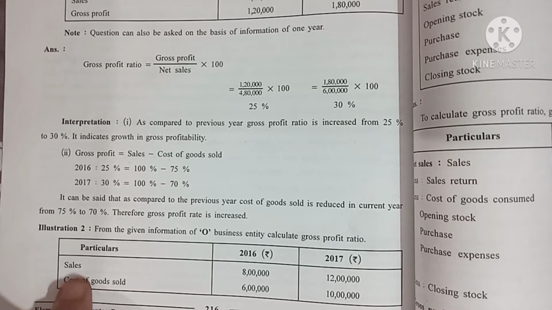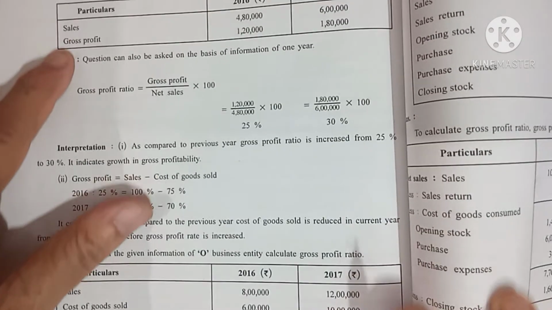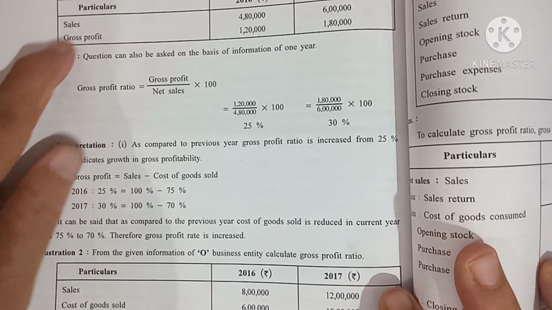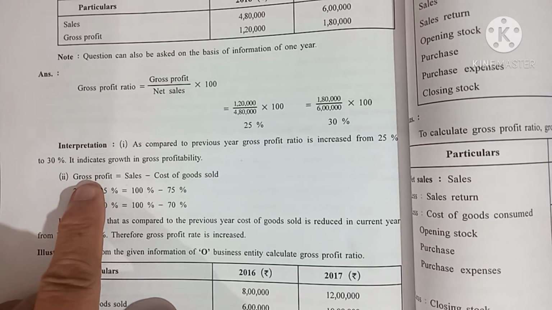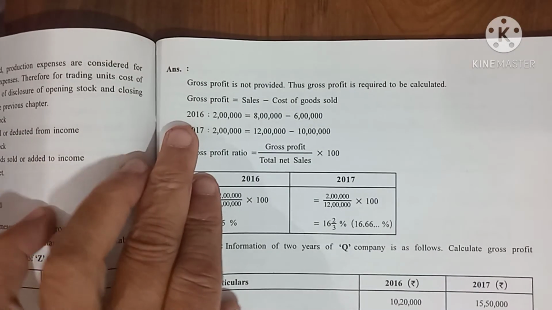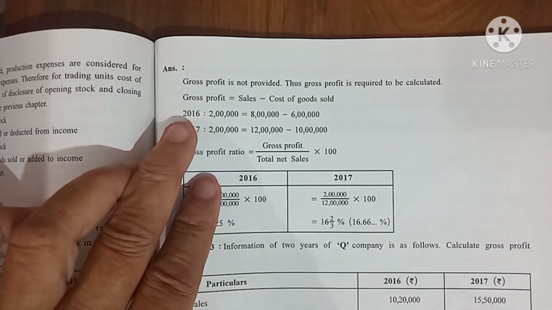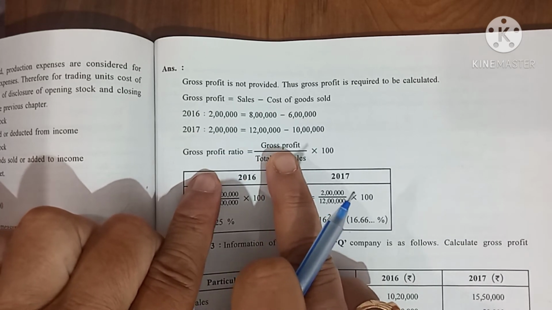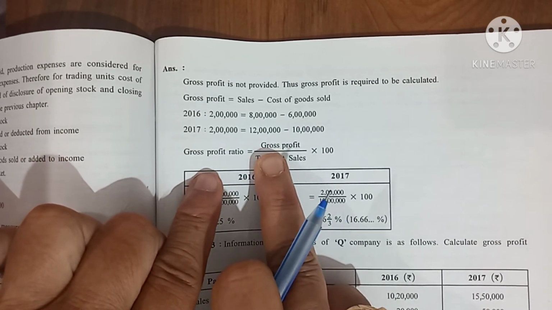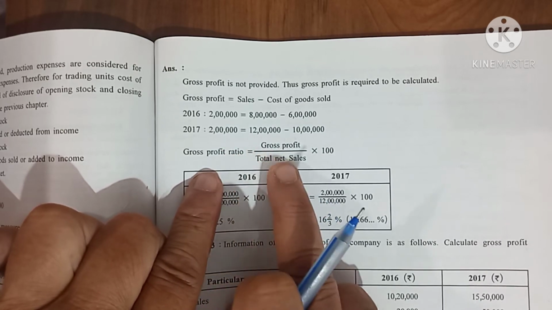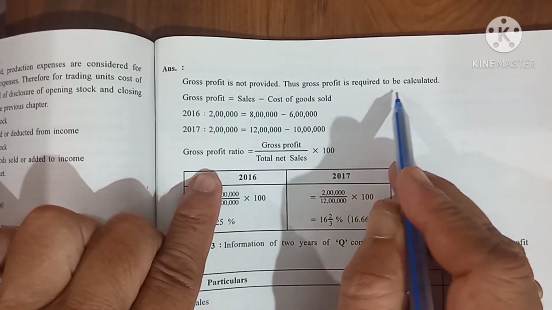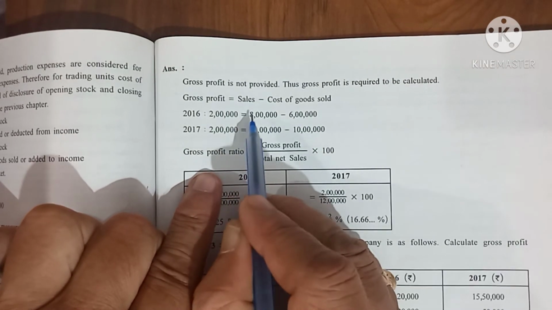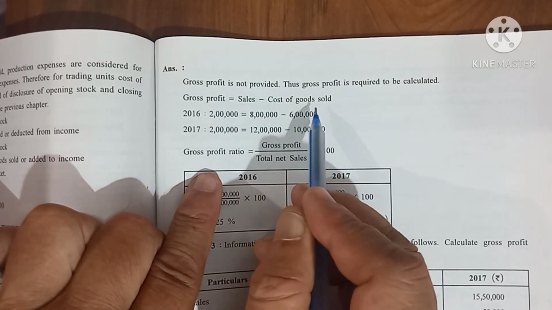I will show it. So here it was given sales and gross profit. Here it is given sales and cost of goods sold. But already I told you the gross profit is equal to sales minus cost of goods sold. So if we apply this formula, we will get the gross profit, because I want gross profit ratio, I want gross profit, I want net sales. So wherever we are not getting direct gross profit, then you have to find out the gross profit. Gross profit is not provided, thus gross profit is required to be calculated. Gross profit is equal to sales minus cost of goods sold, it is the given formula.